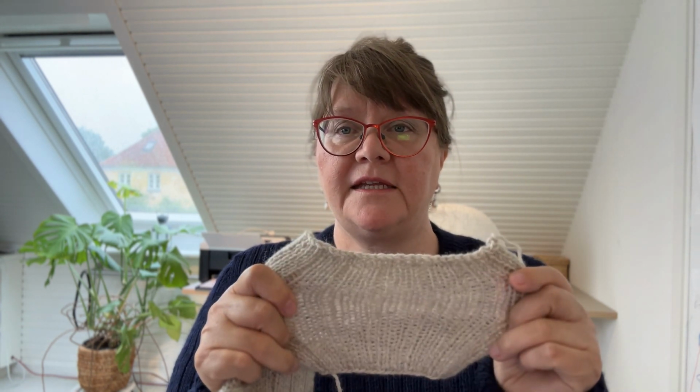Let me just show you the example here. I have this in pearl gray, and this is before blocking. You cannot see the purl line here in between. You can if you stretch, but before blocking, you see the elasticity is excellent in this yarn. Perfect. And after blocking, you will see the difference, because then it is still very elastic and will find its own equilibrium, I guess it is, but you can see the purl line here now.